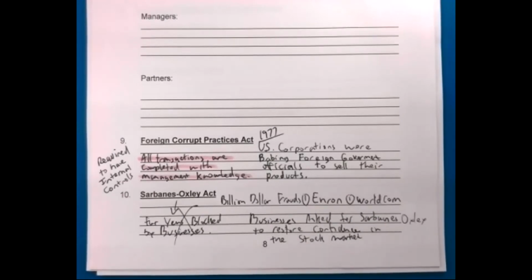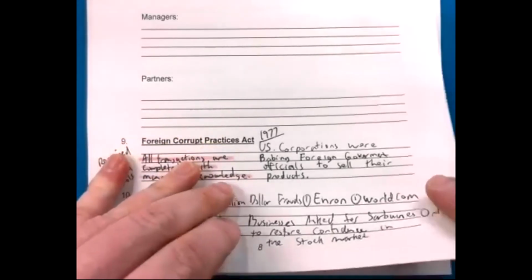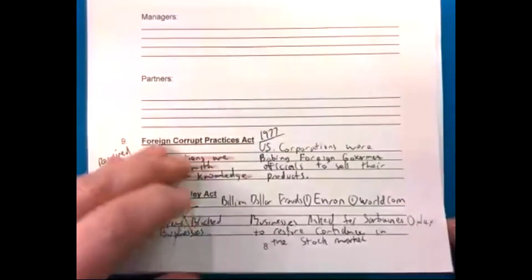And the Sarbanes-Oxley Act actually has a lot of reform type things in it. We'll go more into them later on. But there are quite a few things in there that are meant to restore the market, to restore confidence in the market. Okay. So what is that you have underneath the number 9 on that page?